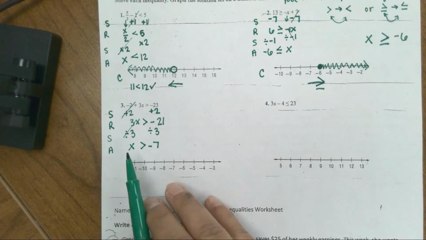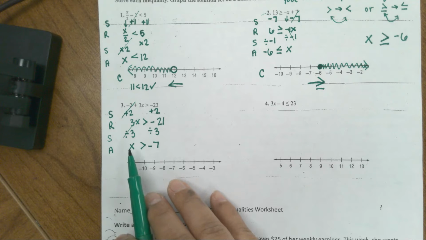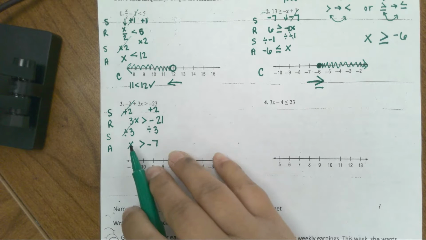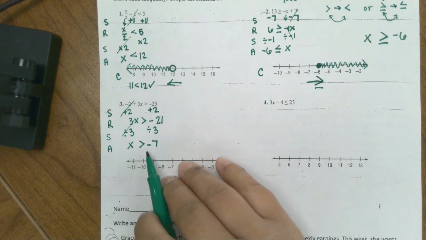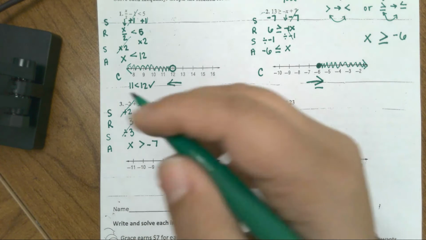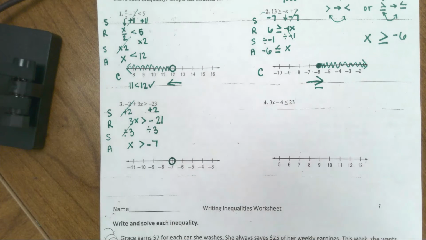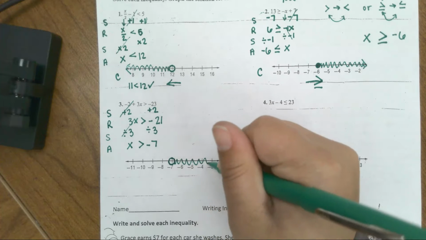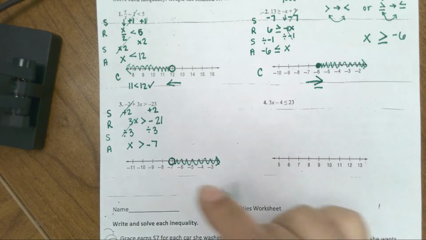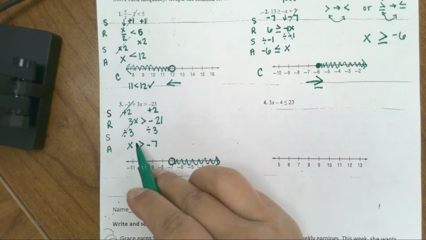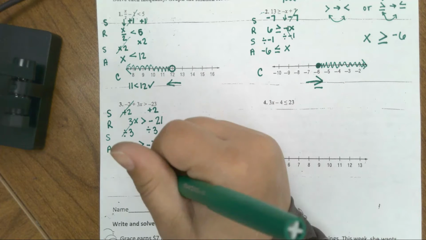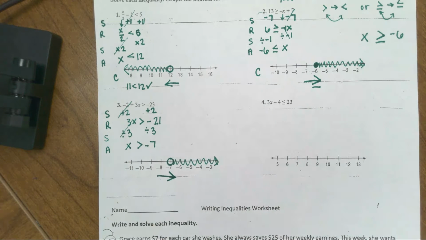So now I need to shade the variables on the left-hand side, which is great, so I don't need to do that extra step of changing it. I need to shade everything greater than negative 7. So it's going to be an open circle on negative 7. Greater than means shade to the right, or if we want to use our little trick, since our variable's on the left, I rewrite the inequality symbol and make it into an arrow, and it points the direction I need to shade.